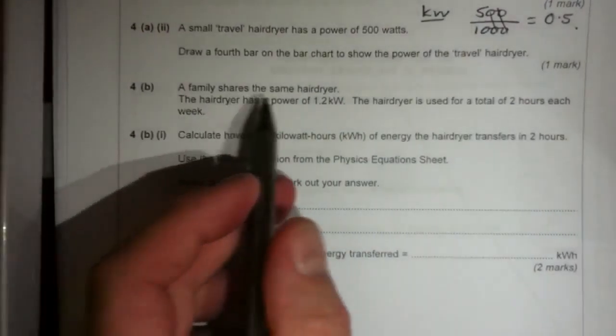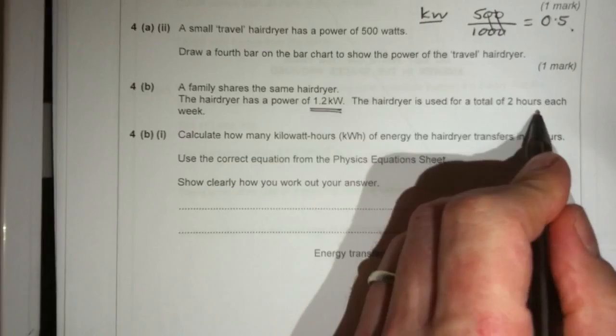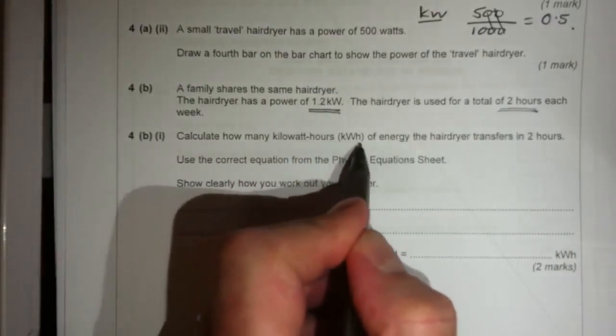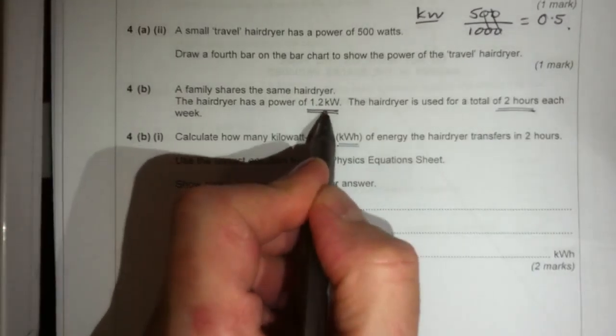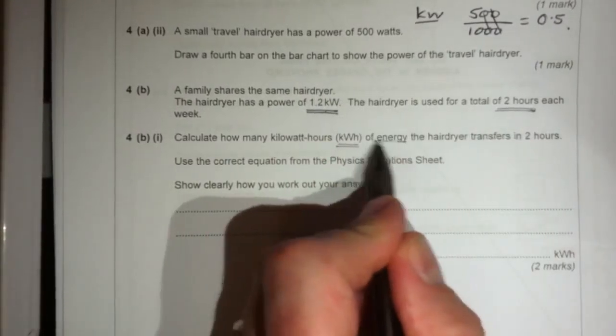A family shares the same hairdryer. The hairdryer has a power of 1.2 kilowatts. The hairdryer is used for a total of 2 hours in each week. Calculate kilowatt hours. So we've got kilowatts, we've got hours, and we're trying to calculate the energy.